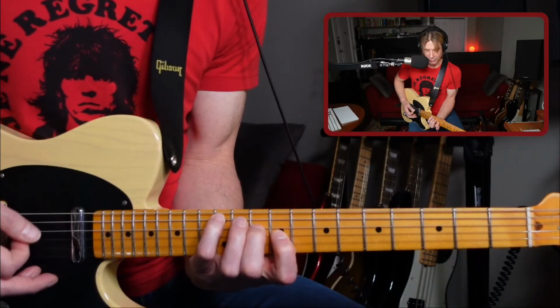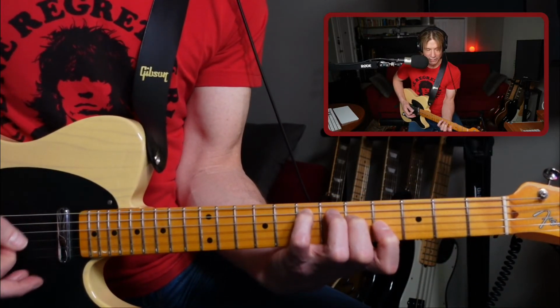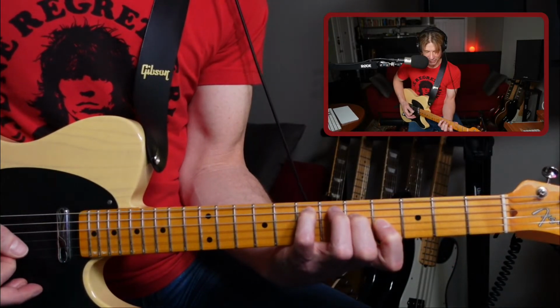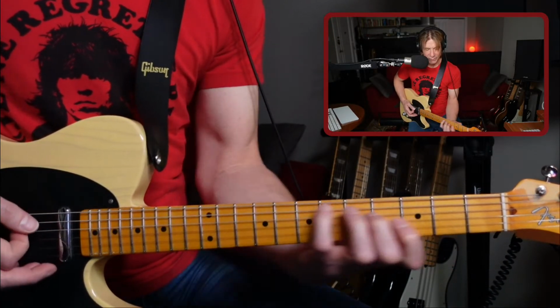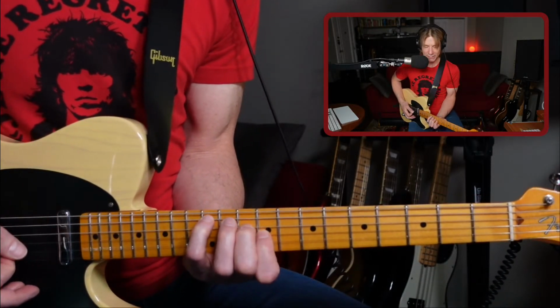So there's your minor. Same thing as your D. Same thing as your E minor. Same thing as your D minor. Okay? E minor, A minor. 2 chord, 3 chord, 6 chord. Look at this, the same exact fingering.